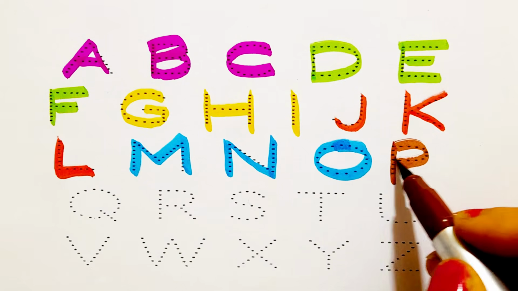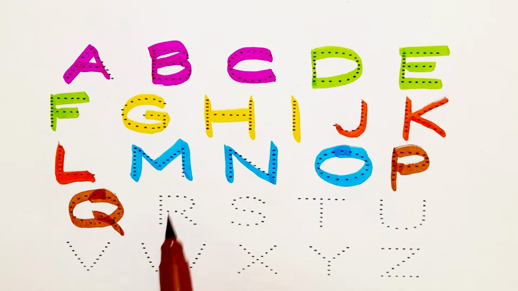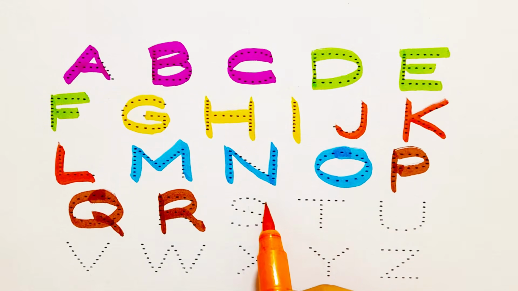Now brown color. P for parrot, Q for queen, R for rose.